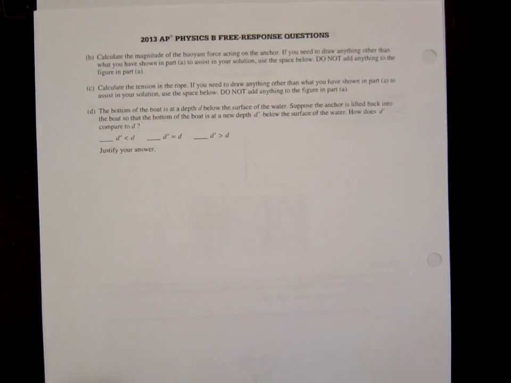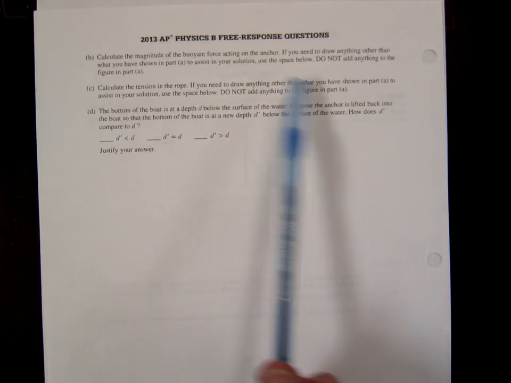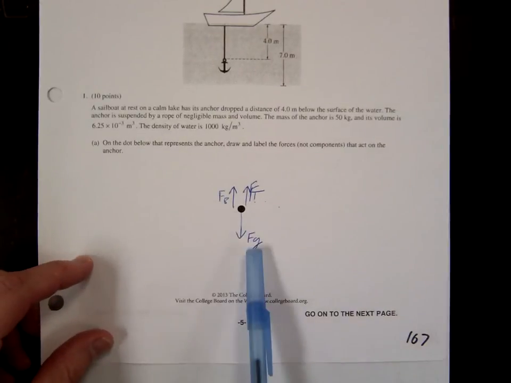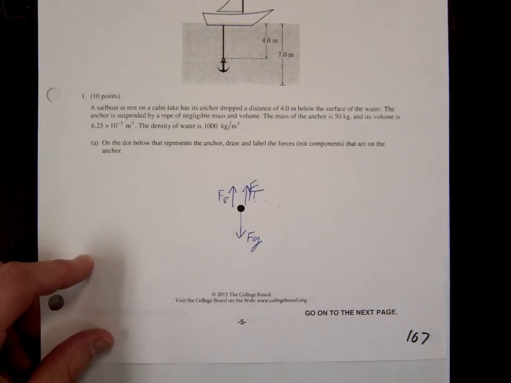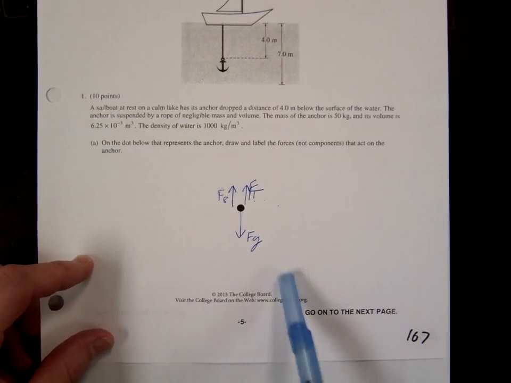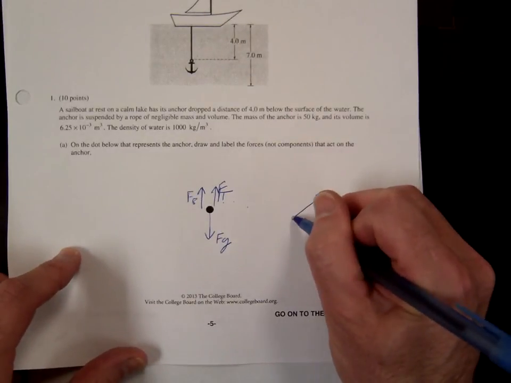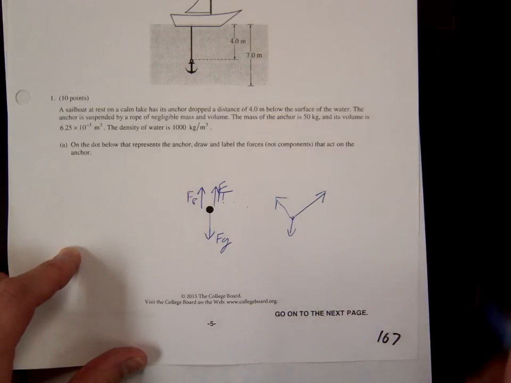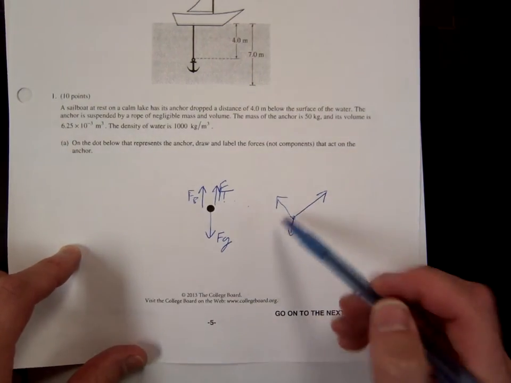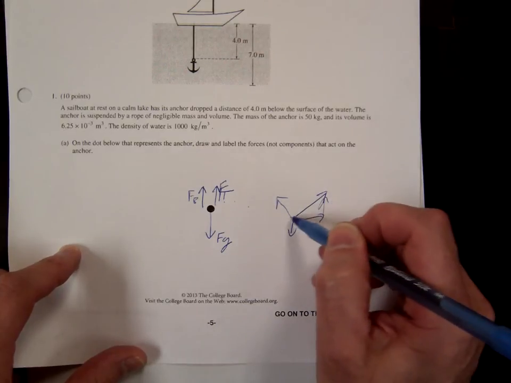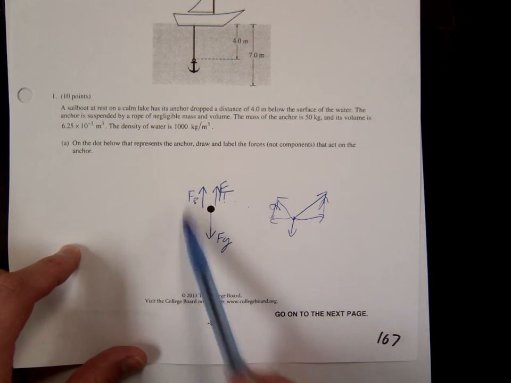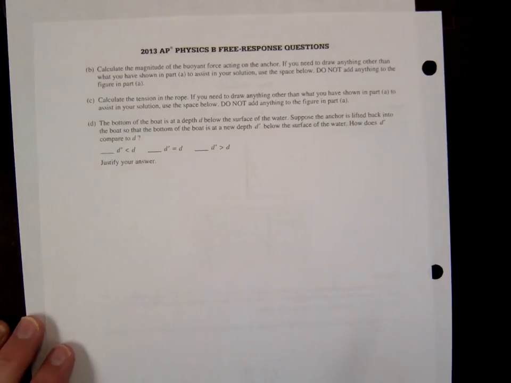Letter B, calculate the magnitude of the buoyancy force. If you need to draw anything else, do not write it back on. So this is an important concept. Once you've given your answer for your FBD, don't go back to it to do future work. Like if you need the FBD again, don't go back up to it. And this is especially true for ones where you're pulling at an angle, so maybe your FBD looks like this or something, right? Don't go back onto your FBD and start resolving the angles, because they're not going to give you full credit when they grade that. So keep that in mind as you're doing these problems.